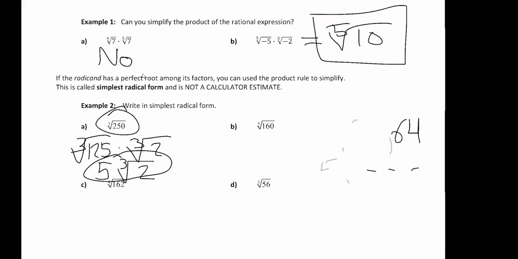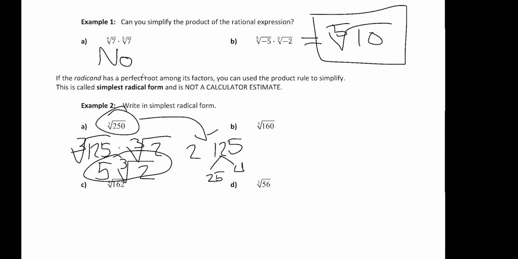Another way you could do this question is just do a factor tree, two things that multiply to 250. You could do 2 and 125, which would actually give you the answer here. But let's say you didn't recognize that this is a perfect cube. You could do 25 and 4. It would be 5 and 5, 2 and 2. Since it's a cube root, you're looking for groups of 3, though. So you could make a group of 3 2s.